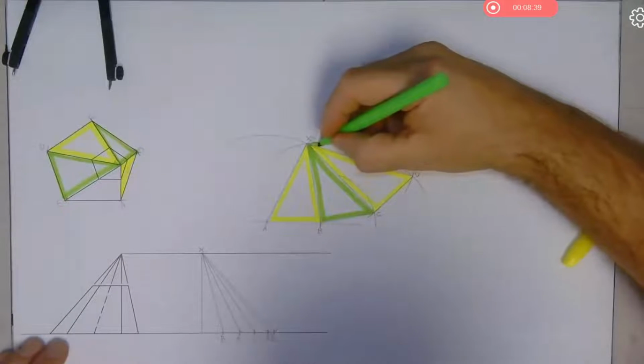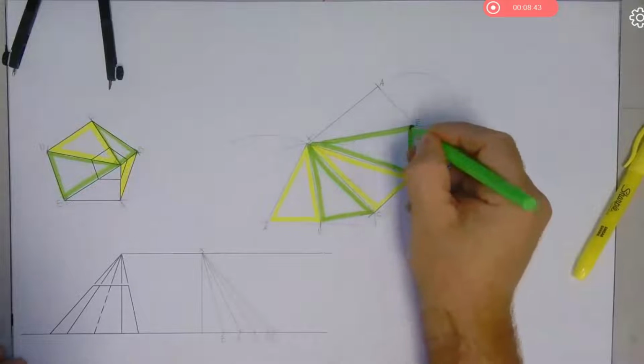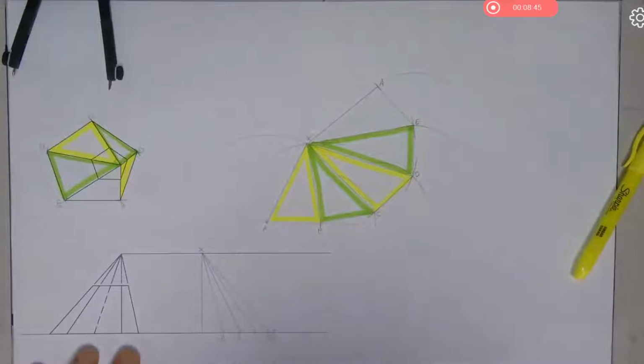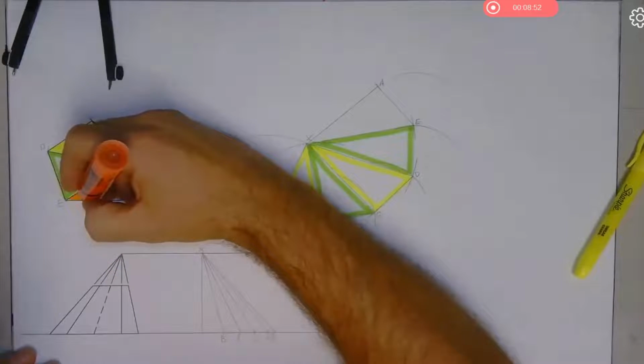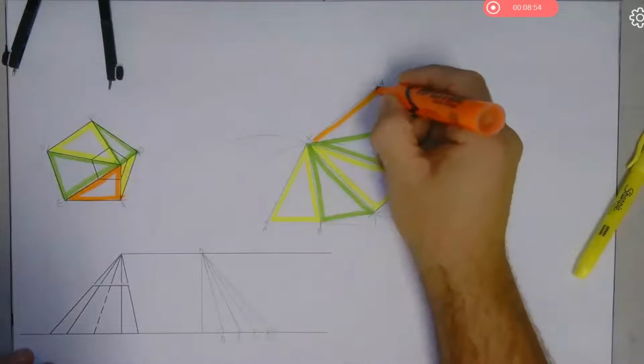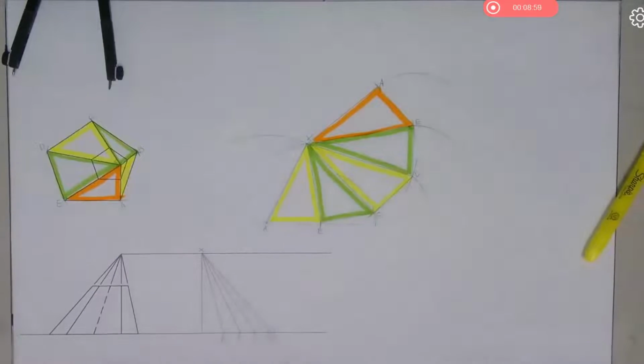EXD. And I guess we'll use another color for this one. Right here. So that gets our pyramid built.